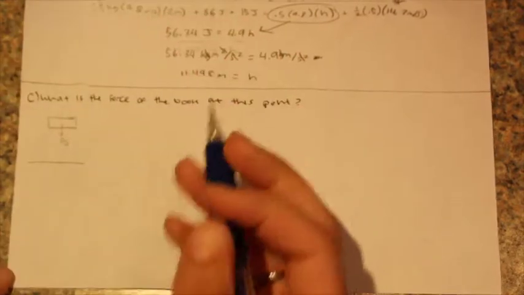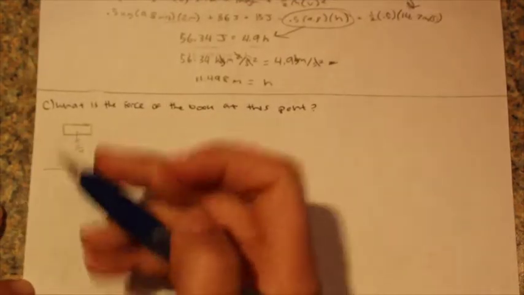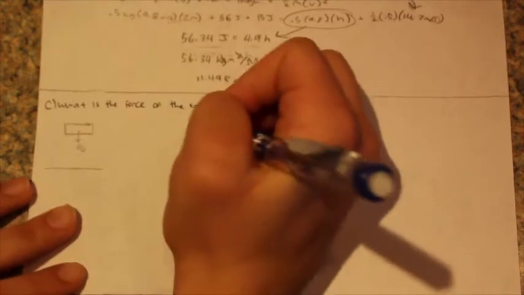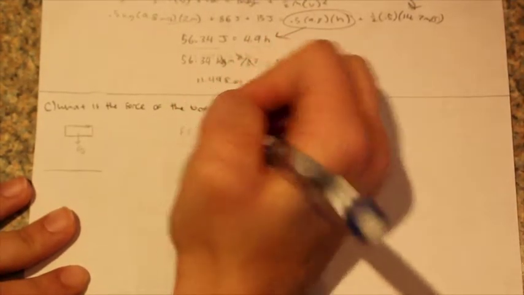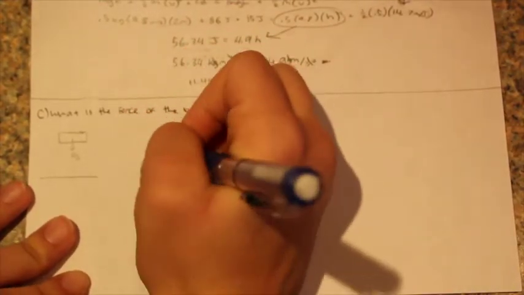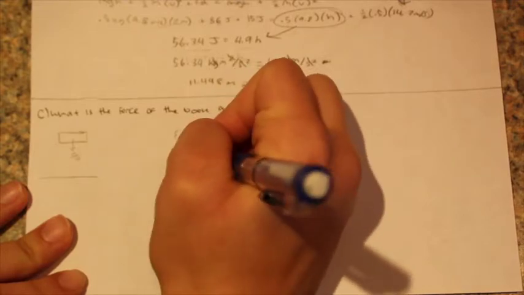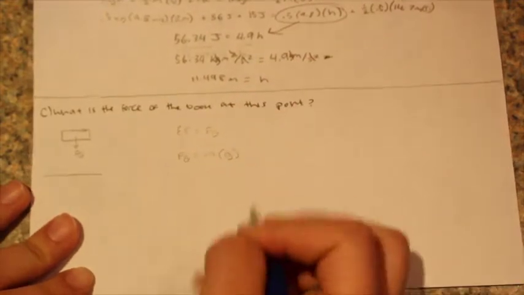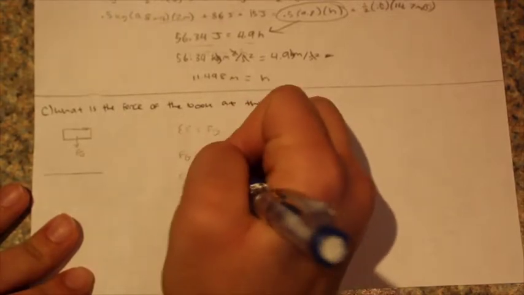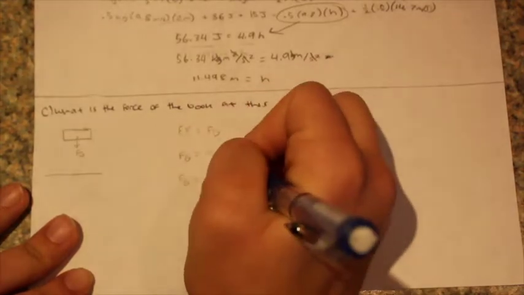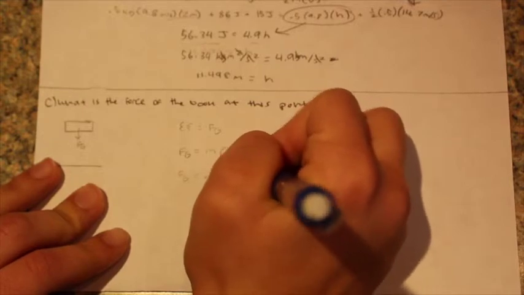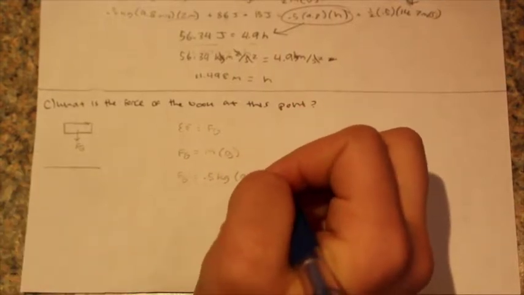Because obviously it's in the air, it's getting pulled down by gravity. So really we only have to account for this force of gravity. So we can say the sum of the forces equals the force of gravity. And we know that our equation for the force of gravity is just the mass times gravity. And we can just substitute our values in. So we know that the mass of our book is 0.5 kilograms, and then we know that gravity is 9.8 meters per second squared.